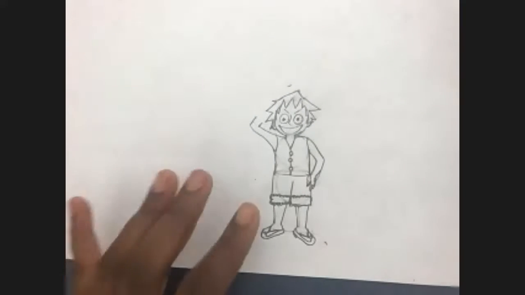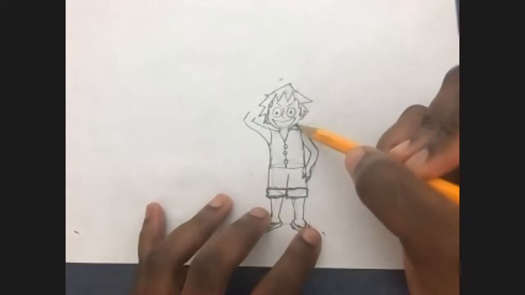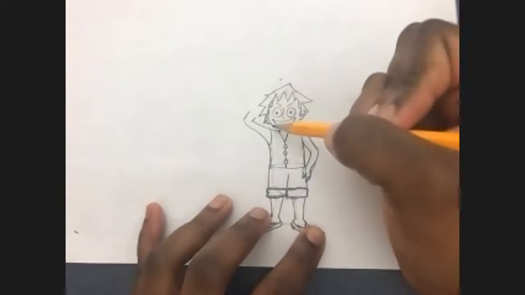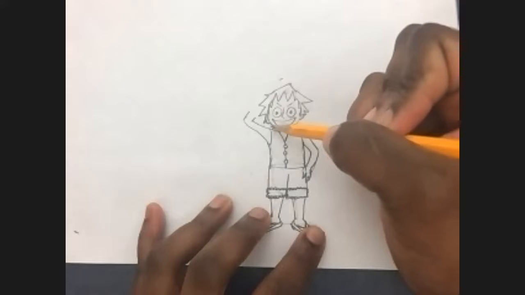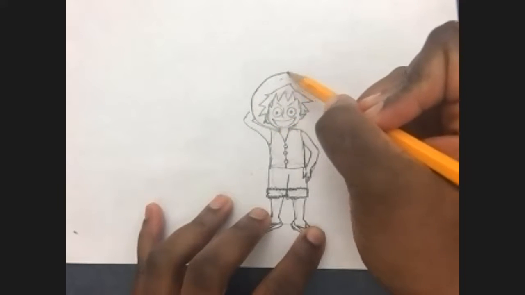That's fine. So we can continue by creating his hat, right? So his hat is just a circle that goes around. I'm gonna start on this side. It starts from his neck and then goes all the way around, right?